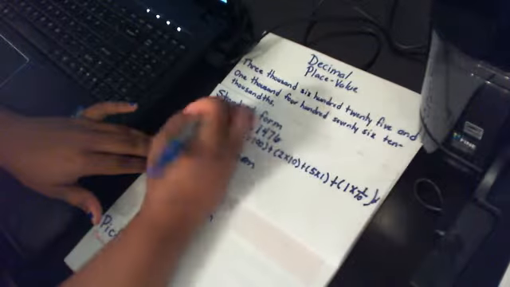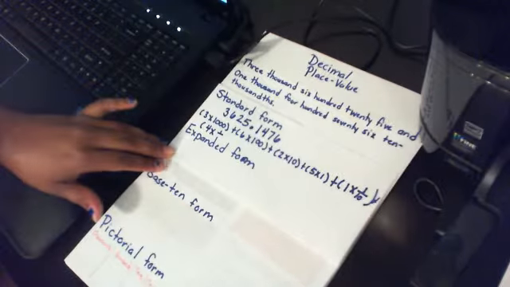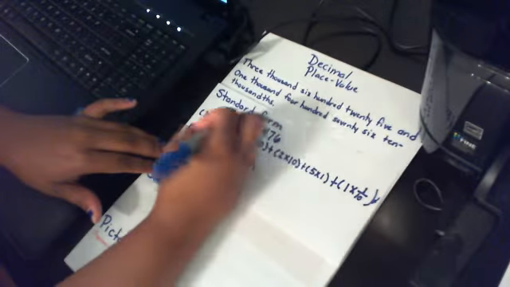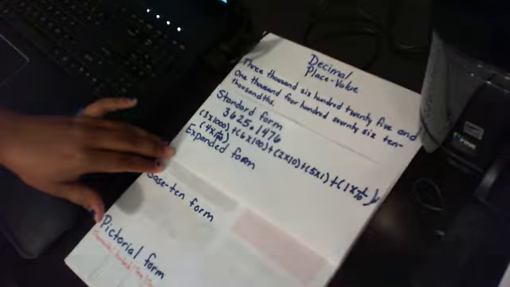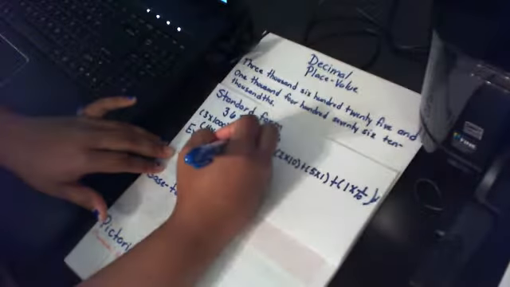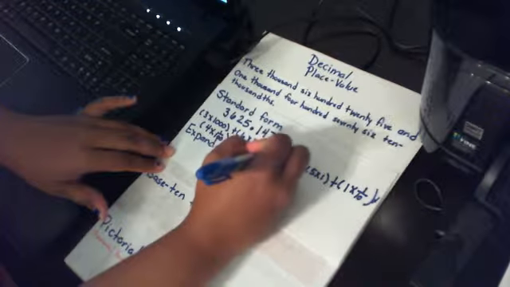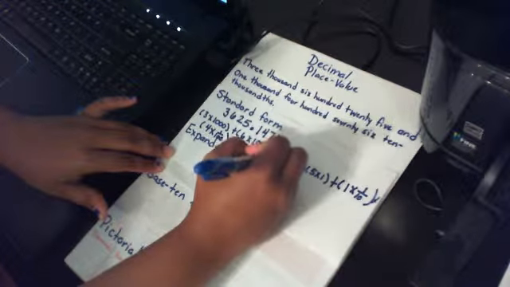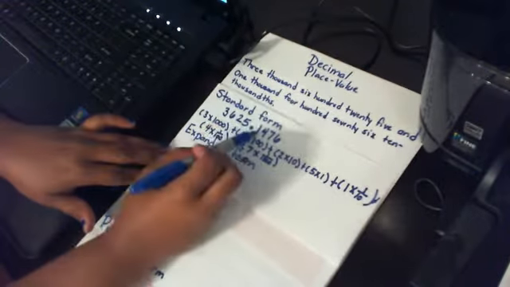Plus parentheses 4 times 1 over, it's the second number, so I get 2 zeros, plus parentheses 7 times 1 over 1 with 3 zeros, because it's the third number, 1, 2, 3.